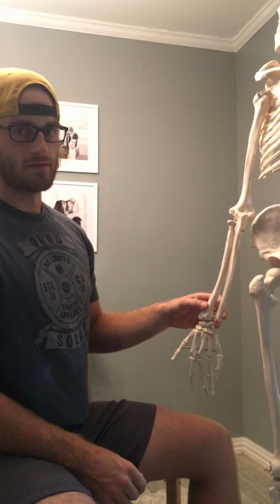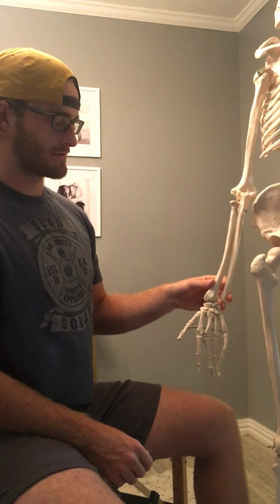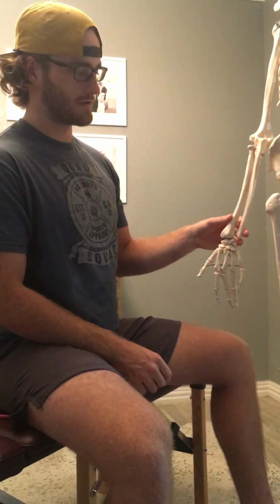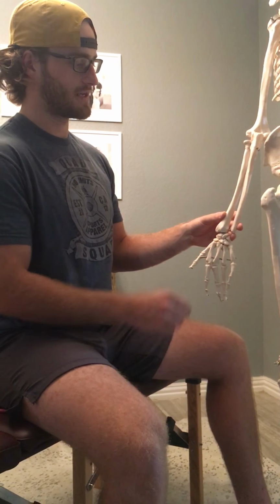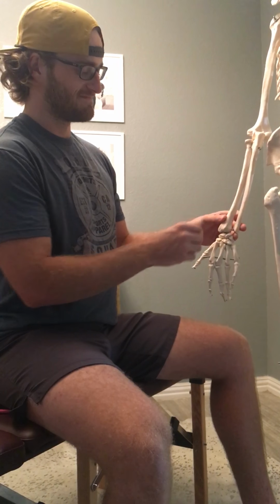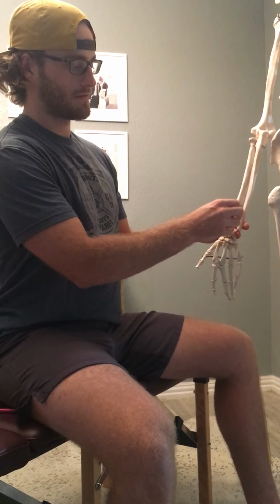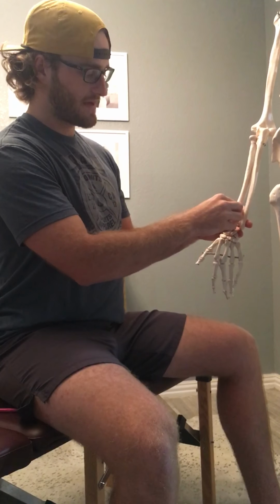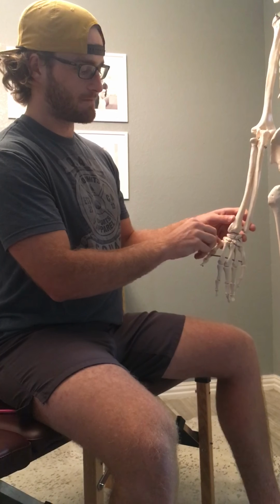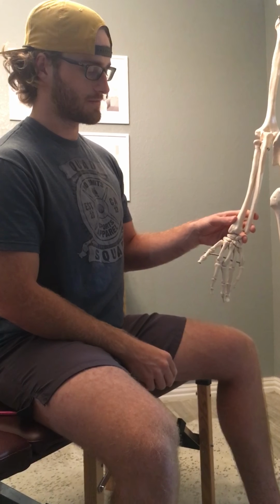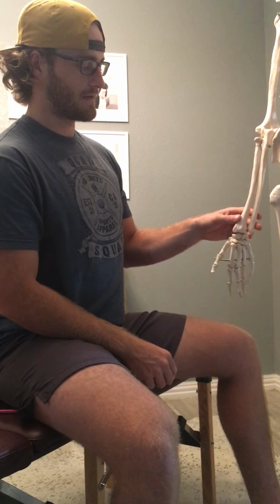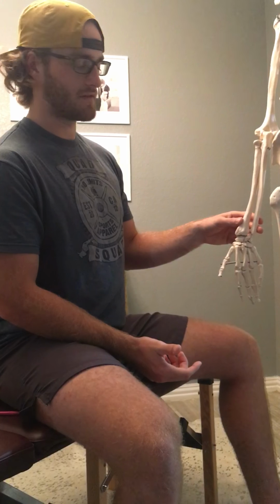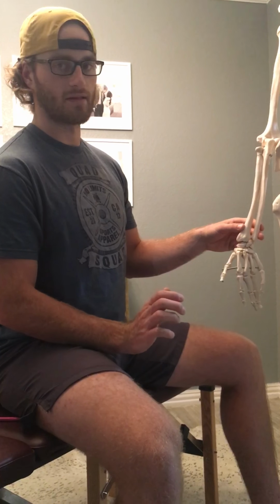And the last muscle is the abductor pollicis longus, and that will originate on the radius and the ulna, and also interosseous membrane, so it's kind of like right in this area. And that will insert at the base of the first metacarpal, and it will help to abduct the first digit and also extend the wrist.